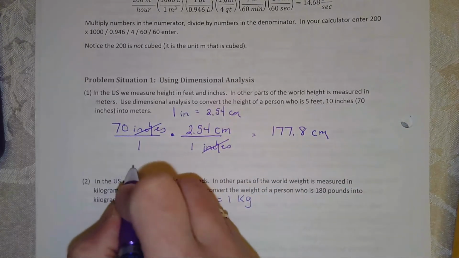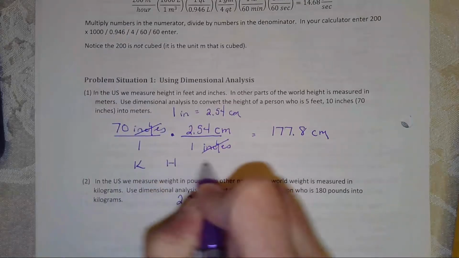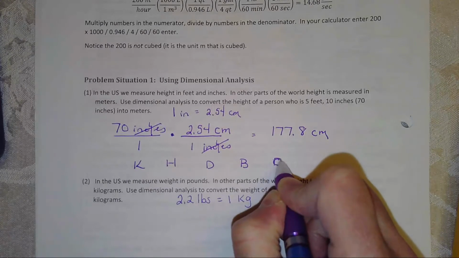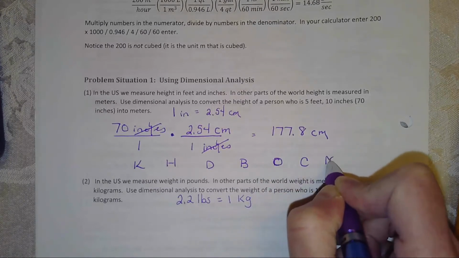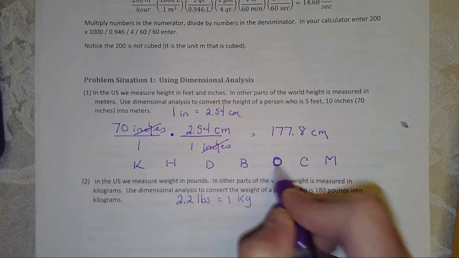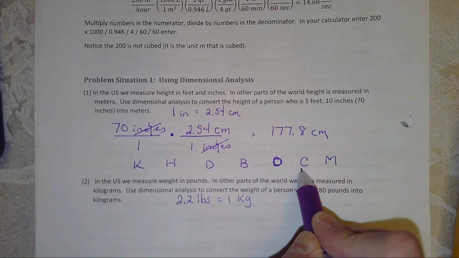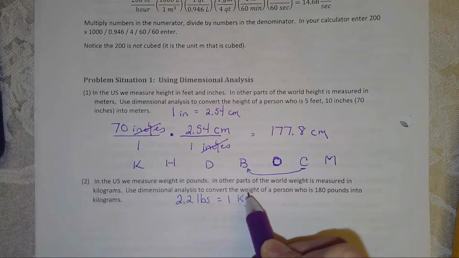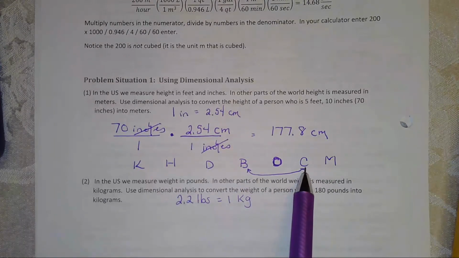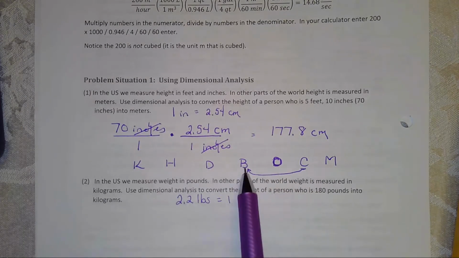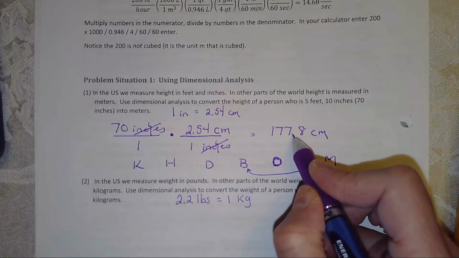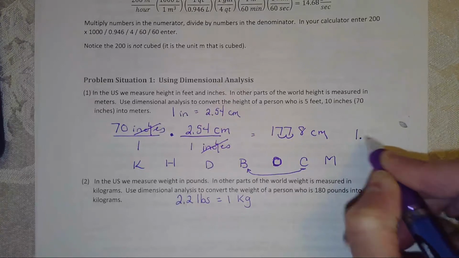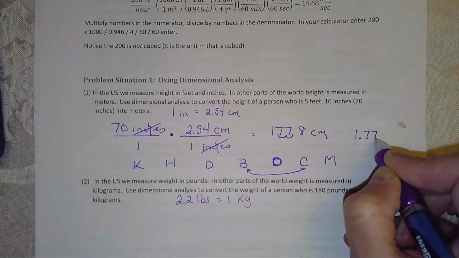Now you'll be given King Henry died by drinking chocolate milk. You'll be given those letters. And we want to go from centimeters over here to the base, which is meters. So here's my start. 1, 2 to the left. So I just need to shift my decimal 2 places to the left to get my centimeters into meters.